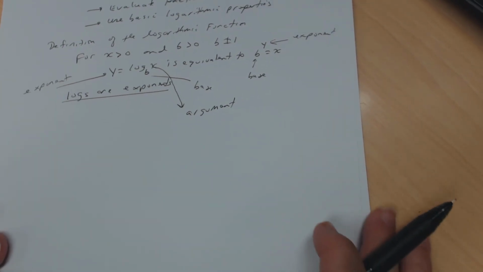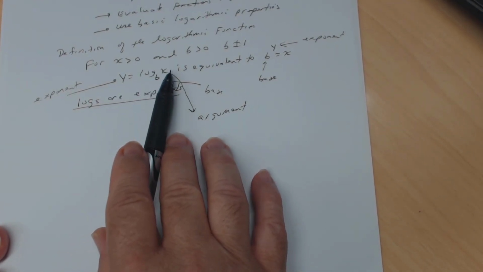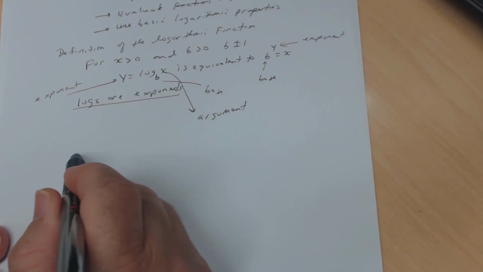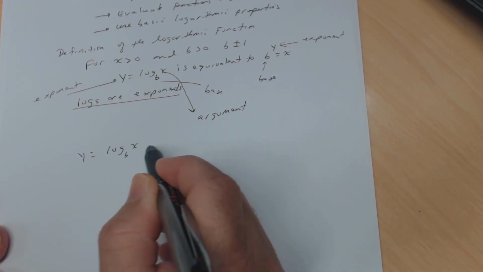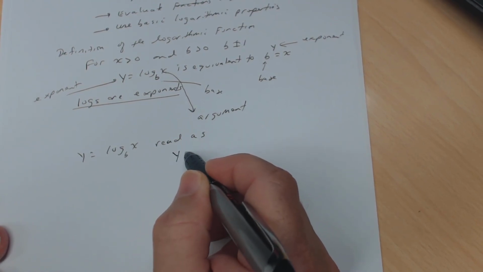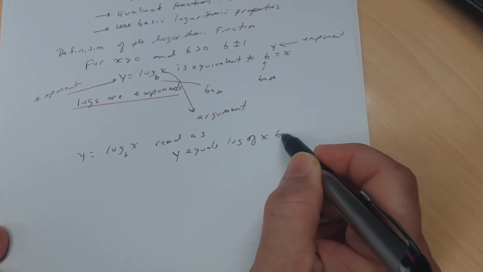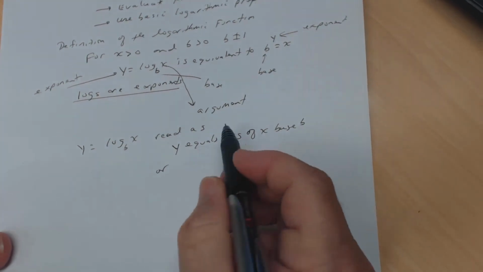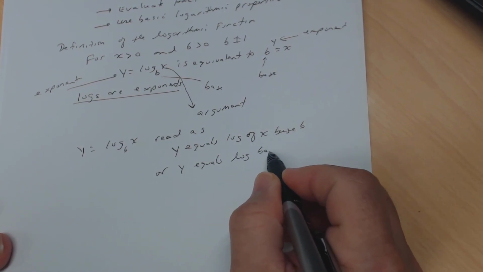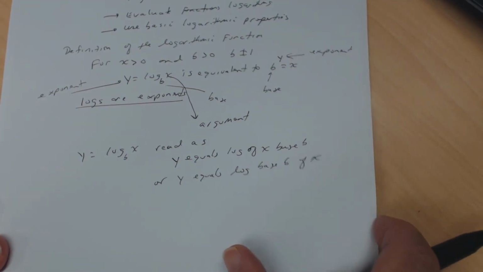Okay, so it's not that difficult to use. You just have to remember that when you have y equals the log of x base b, or the log base b of x, you can read this as y equals log of x base b, or you can say y equals log base b of x. All right, so either way is fine.